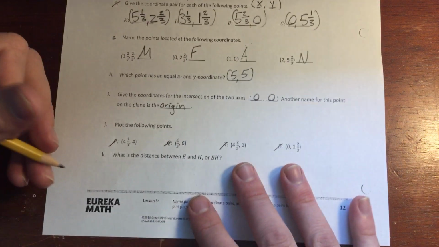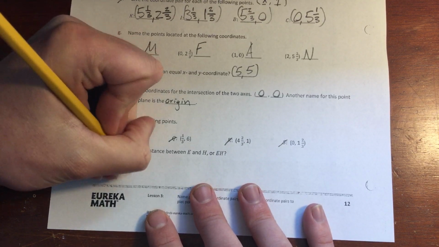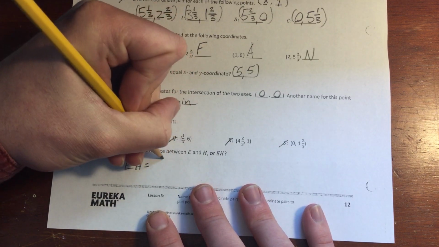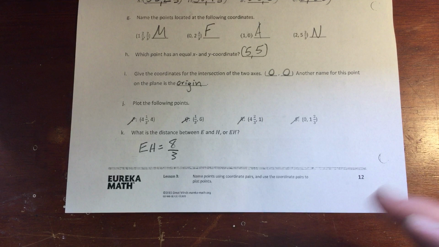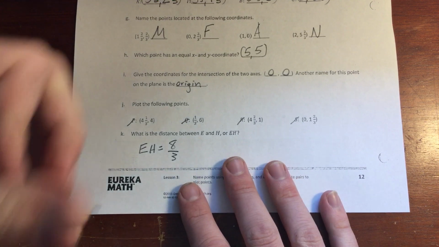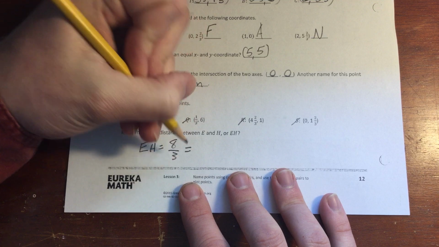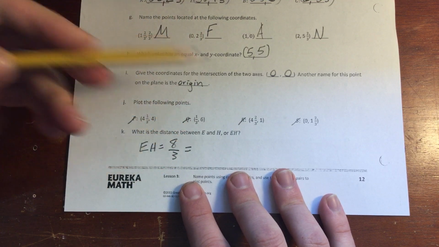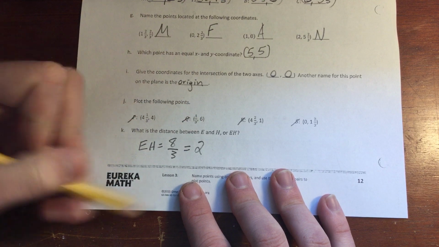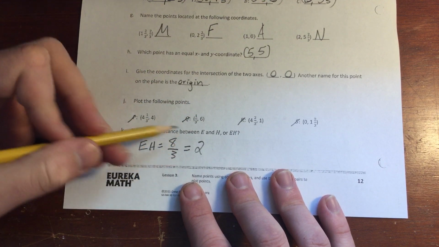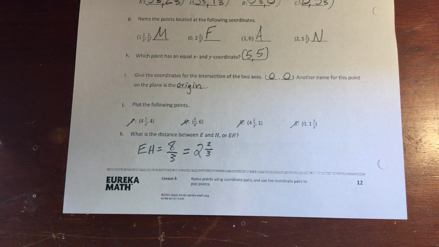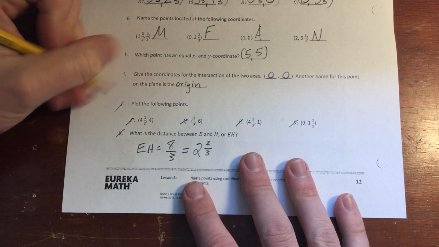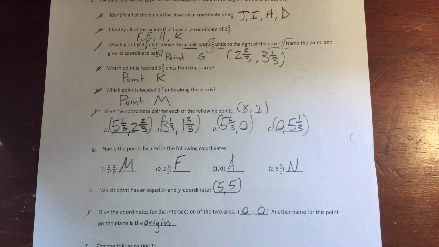So I'm going to flip over to my paper, and I'm going to write EH is equal to 8/3. I always think it's easier to think of these as mixed numbers, so you have a greater idea of what that amount would actually be in terms of whole units. So we're going to convert that into a mixed number. I know that 3 goes into 8 2 times. 3 times 2 would give me 6, okay? Plus those extra 2/3. So 2 2/3, okay? All right, and that's it for this problem set, okay?